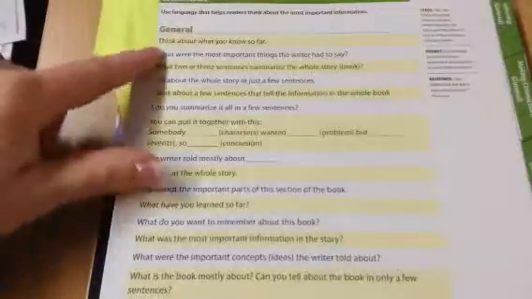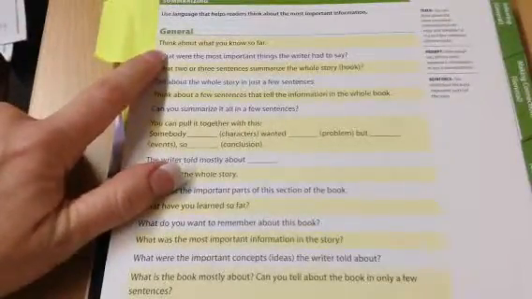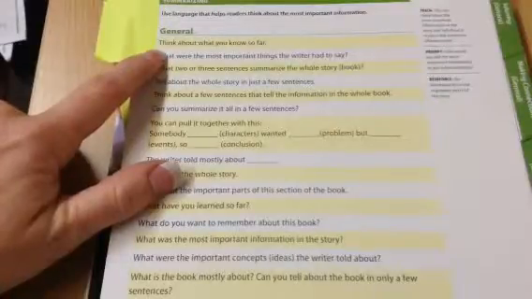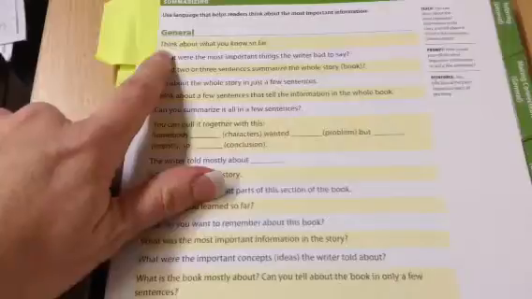So in group, I might want to ask him some of these questions as prompts during my guided reading or conferencing time. So I might ask him, think about what you know so far.